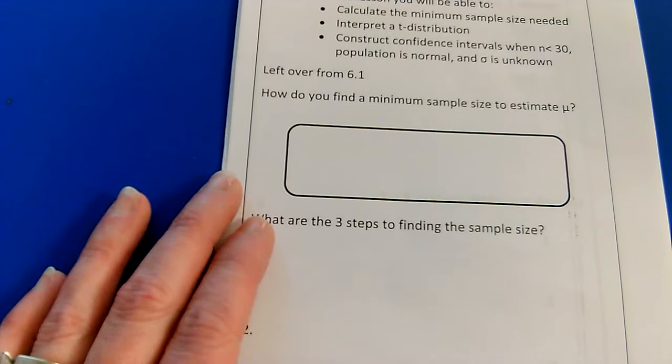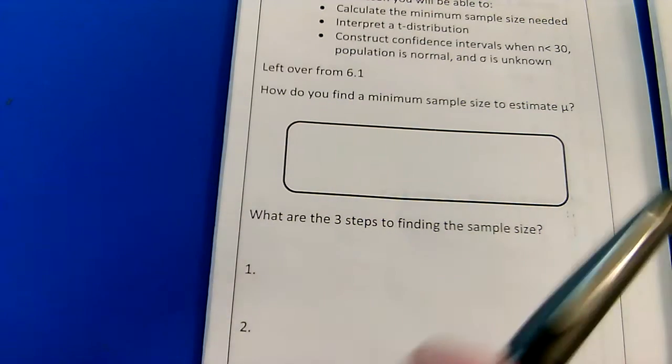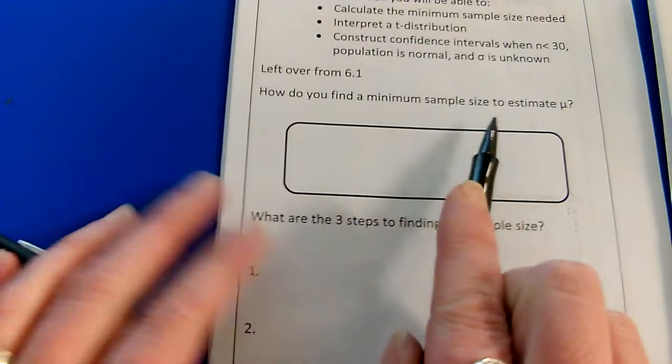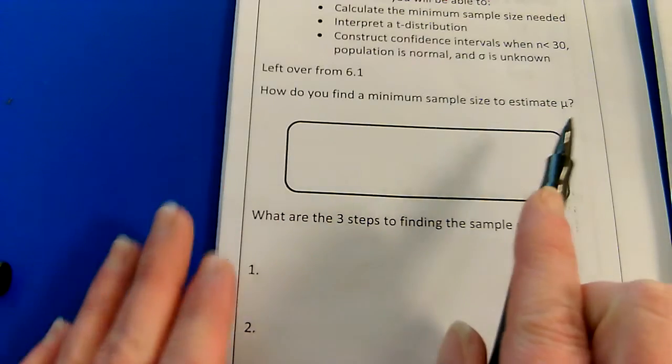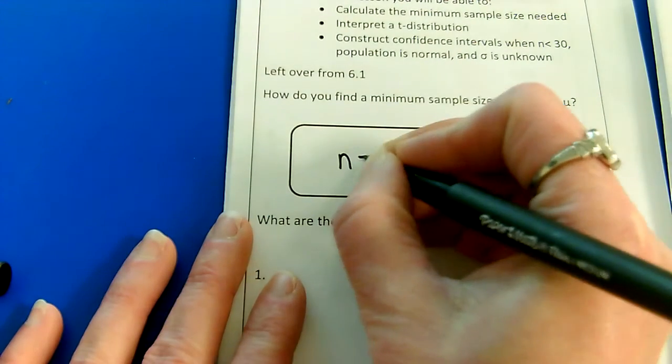Now before we start with that, let's review how to find the minimum sample size we need to estimate a mean. Well, here is the formula.